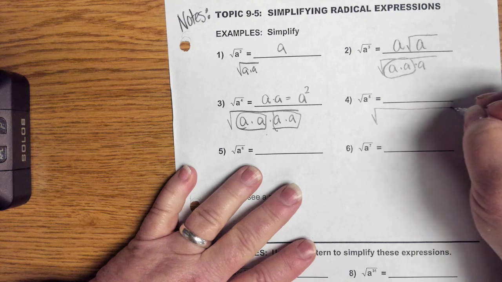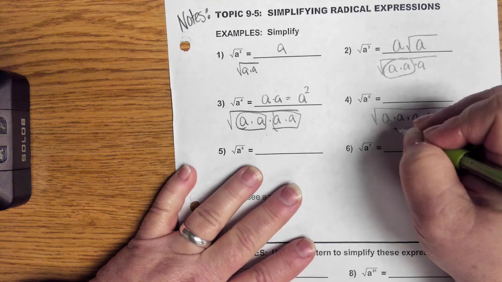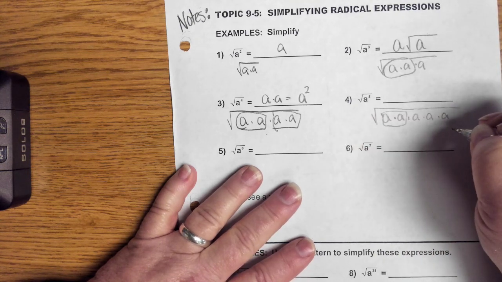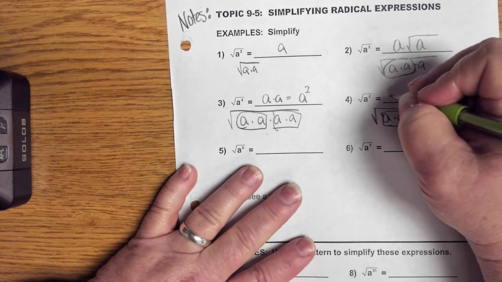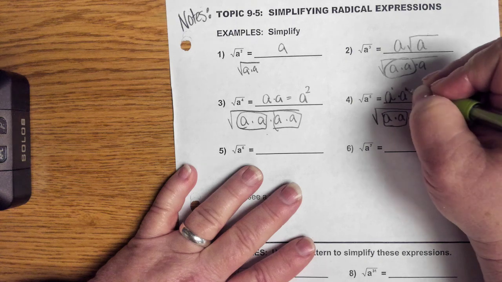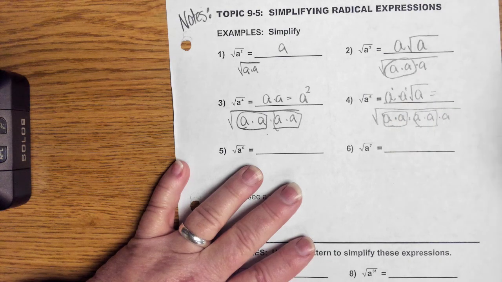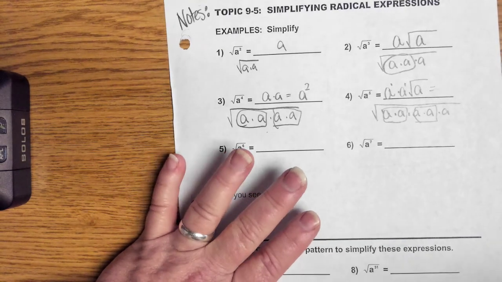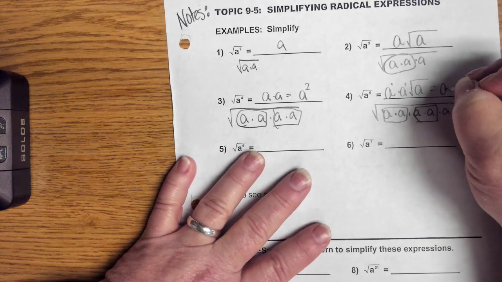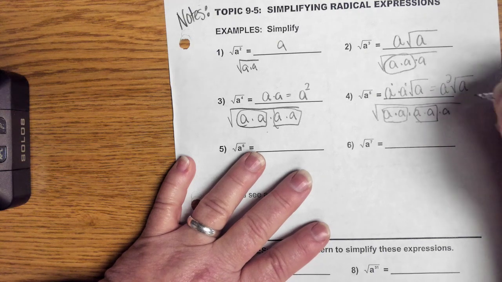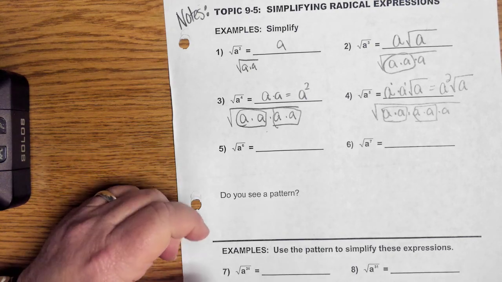A to the fifth. I know this is going on way too much. A times a times a times a times a. So I have one pair, so I can pull out one a. I have two pairs, I can pull out two a's. So that would leave me a to the first times a to the first, and the square root of a is left inside. Remember your laws of exponents? What do you do? Add them. So 1 plus 1 gives you a squared times the square root of a. Simple enough?